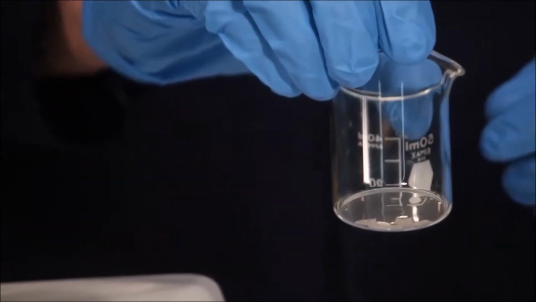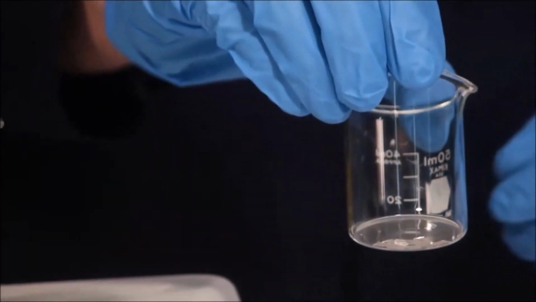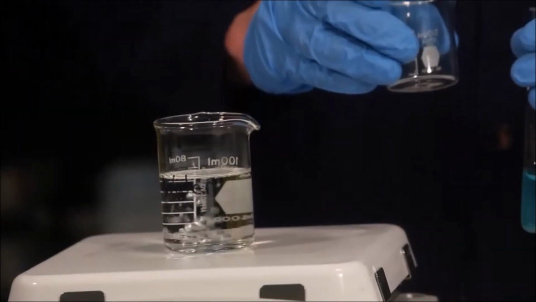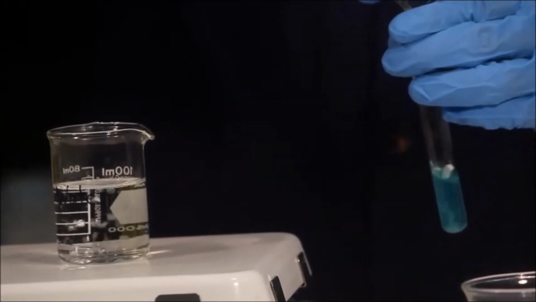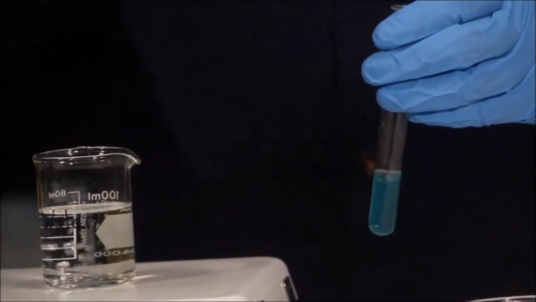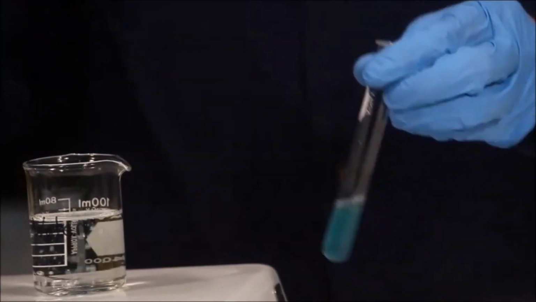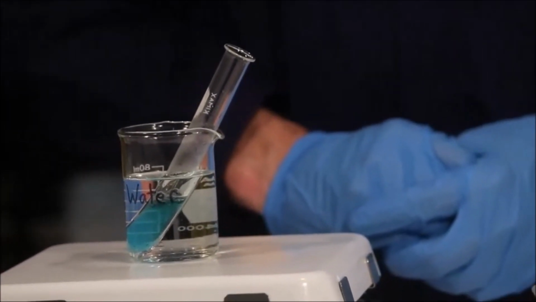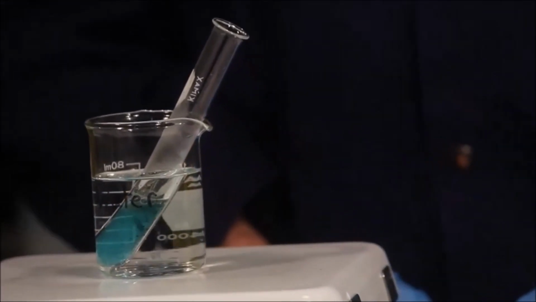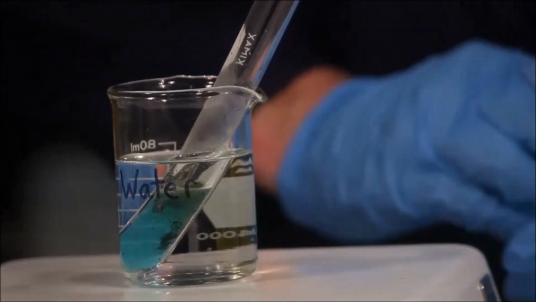Remember that you're doing this reaction in triplicate. We're showing you one example here, but when you're doing the reaction, you want to do everything 3 times. Next, add the magnesium metal to the test tube containing the copper sulfate. And then insert the test tube into a flask or a beaker containing boiling water on a hot plate. You're going to want to let this reaction continue for about 20 minutes.